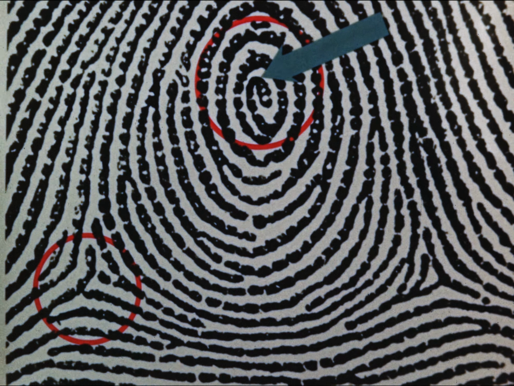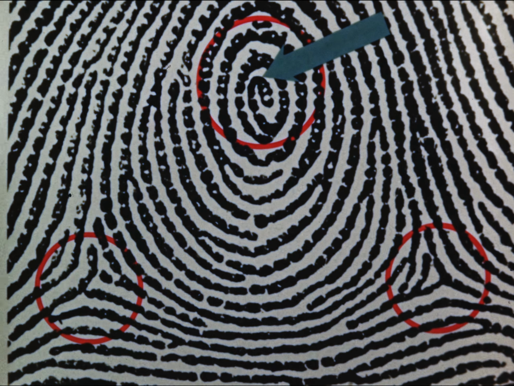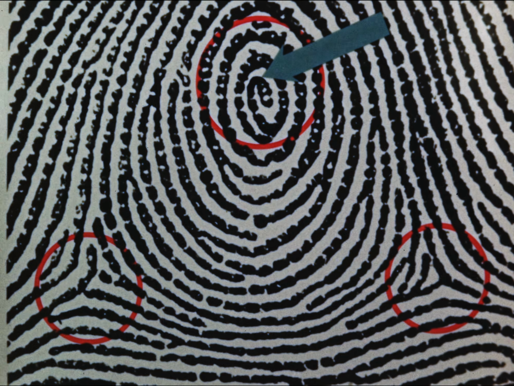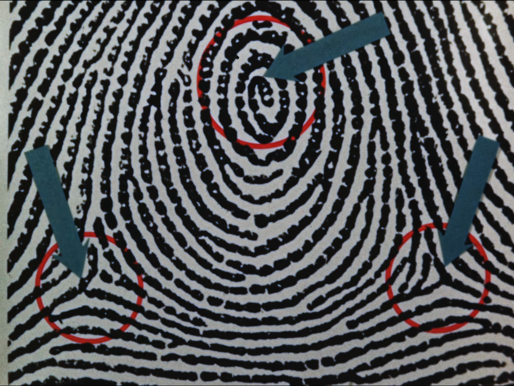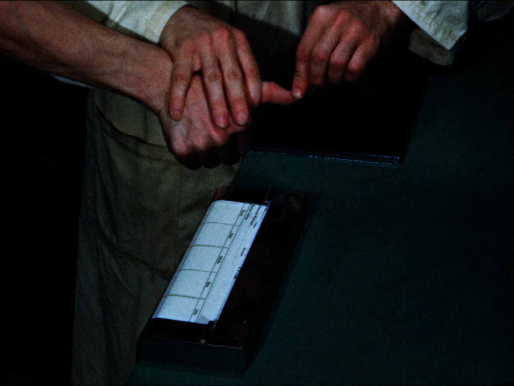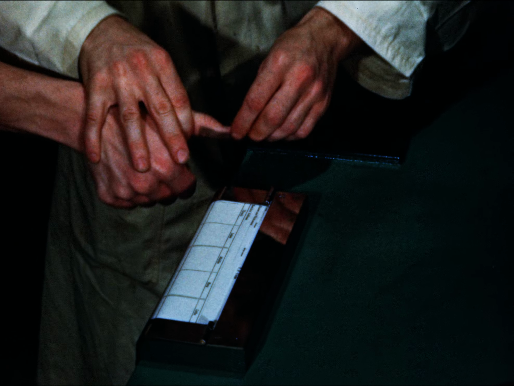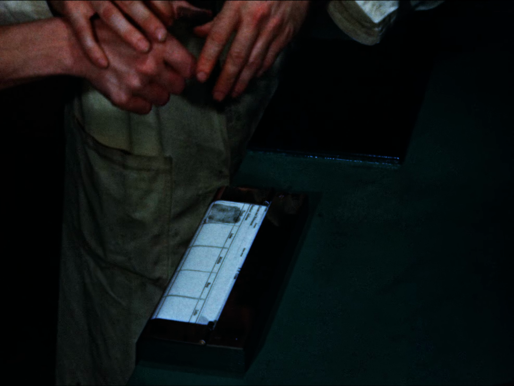The delta, or deltas, below and to the side of a pattern occur where the ridges separate to form the pattern. They are recognized by their triangular shape and are usually found near the outside portion of the pattern. It is very important when taking fingerprints that the recorded impressions be well defined and correctly rolled.